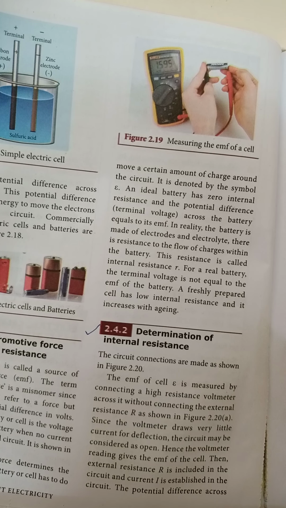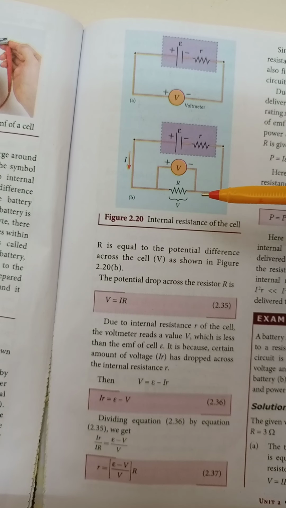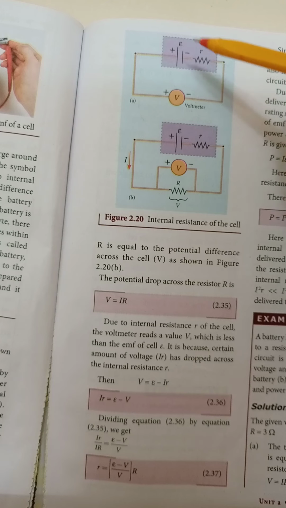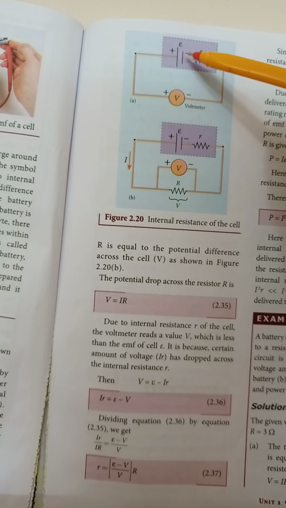The next topic we are going to see is how to determine the internal resistance of a cell using a voltmeter. These two diagrams represent the circuits used for the determination of internal resistance of a cell using a voltmeter. Let us consider the first diagram. This is a cell or a battery of EMF E, and this represents the positive terminal, this represents the negative terminal.